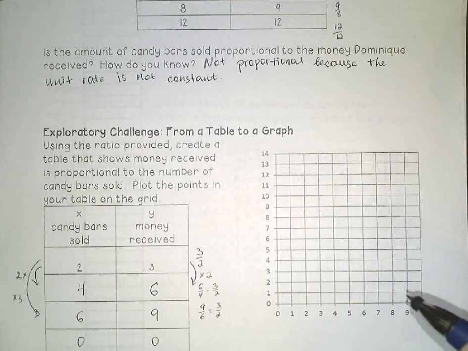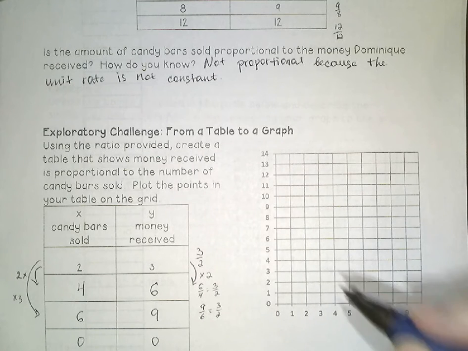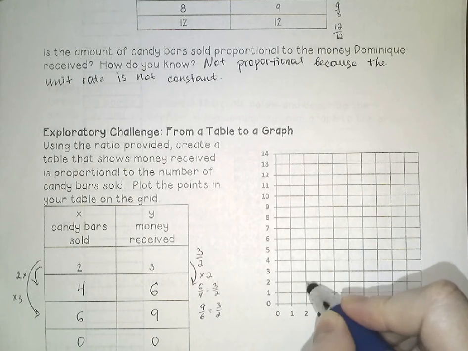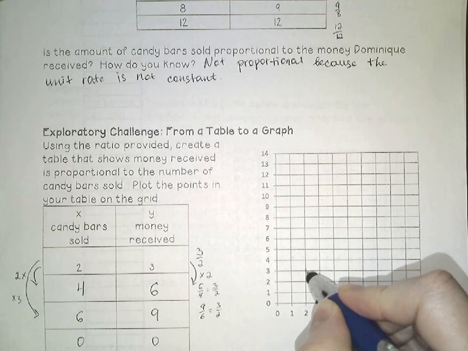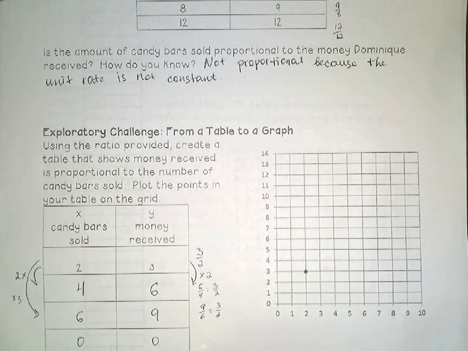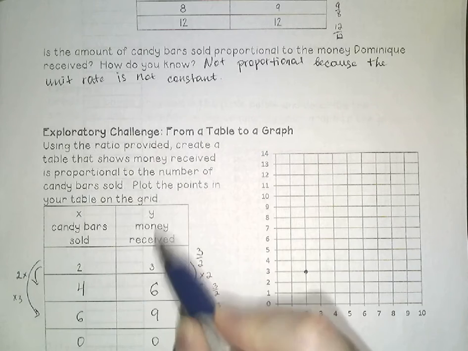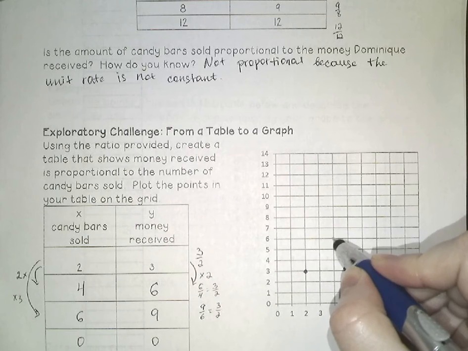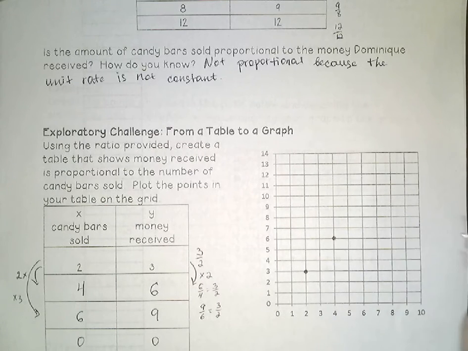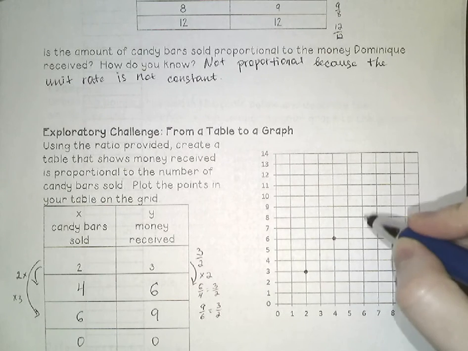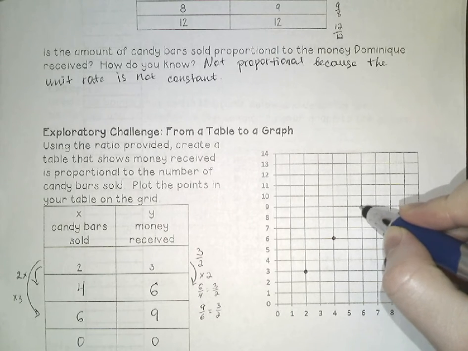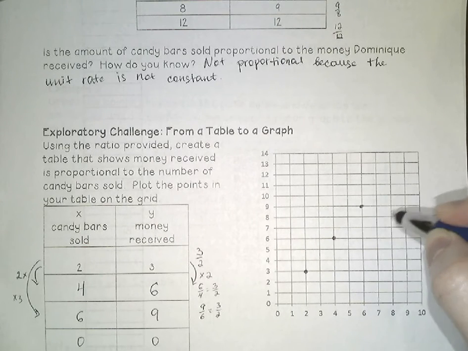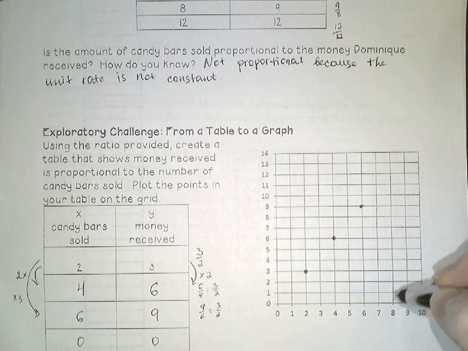Okay, so now we need to plot these points from the table on the grid. So let's plot 2 and 3, 2 on the x, 3 on the y. 2 is x, 3 is y. 4 and 6, 4 on the x, 6 on the y. Then we have 6 on the x, 9 on the y, and 0, 0.